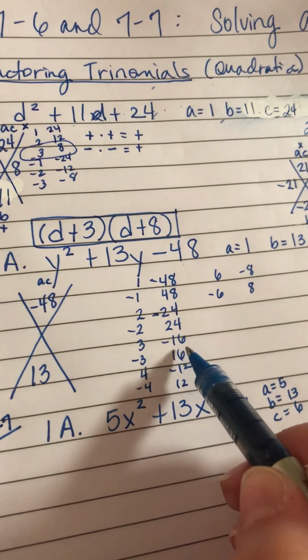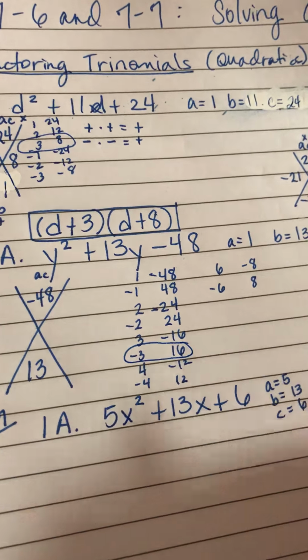So I want the positive 16 and the negative 3 because the bigger number will be this sign here. So I have a negative 3 and a positive 16. And that means my factors are, we have y's in this case, y minus 3 and y plus 16. And these are my two factors for that one.